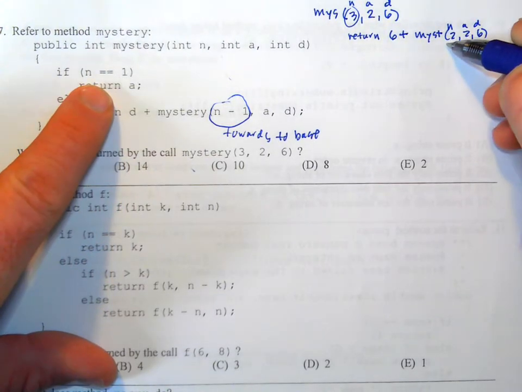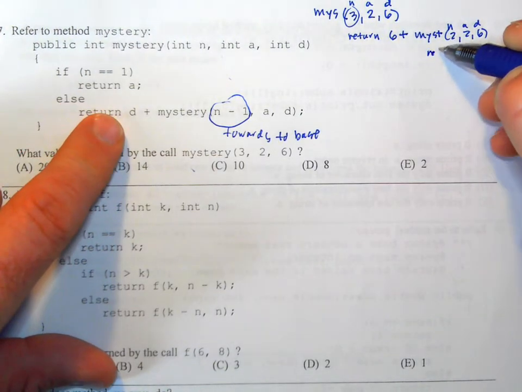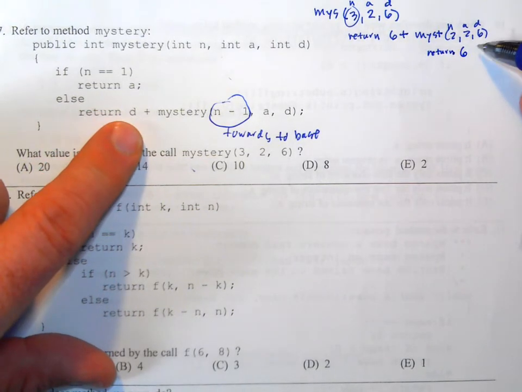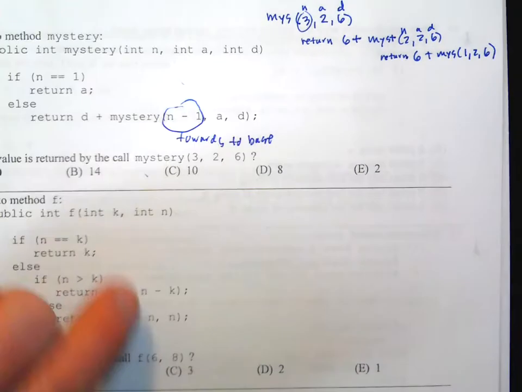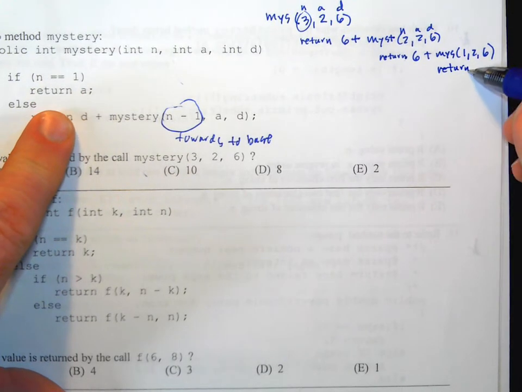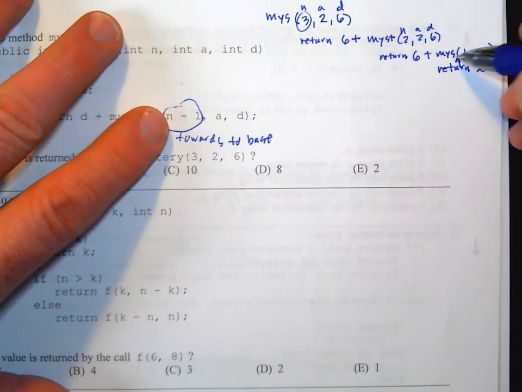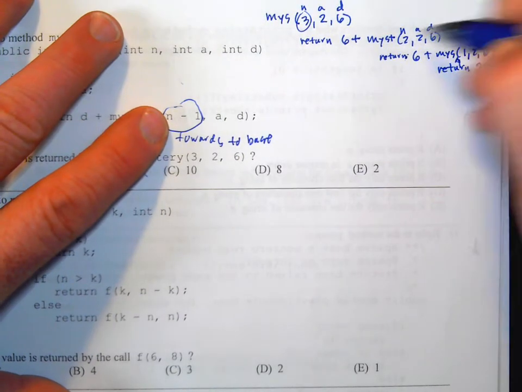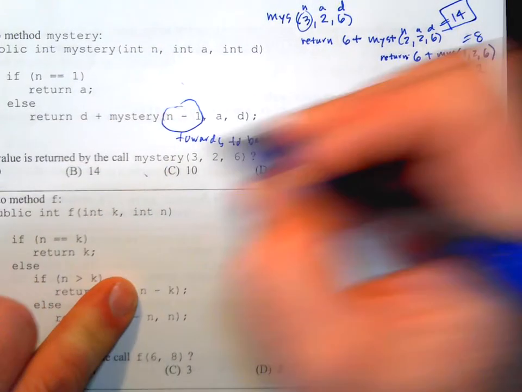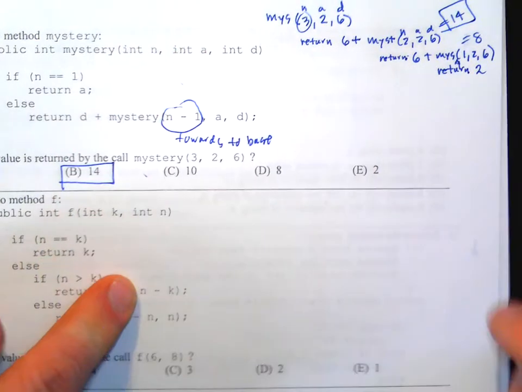It doesn't. So this is going to return the d value, 6, plus mystery. It's going to decrease the n by 1 again. And then this time when it checks 1, it returns a, which is 2. So this goes back here, it gives you 2. 6 plus 2 is 8. That goes back to here. 6 plus 8 is 14. So the answer is 14.